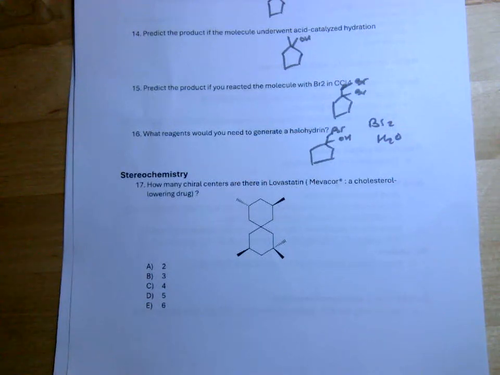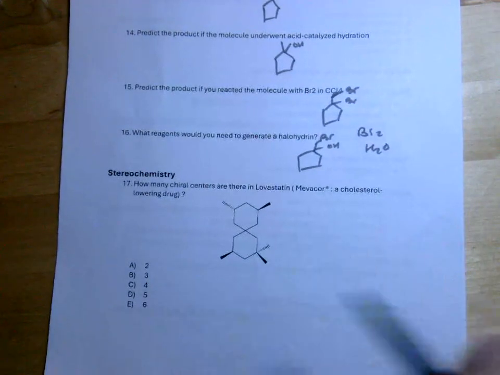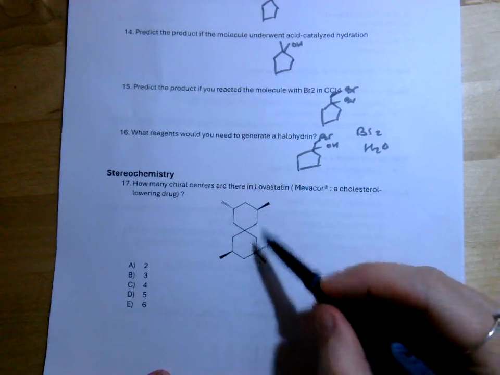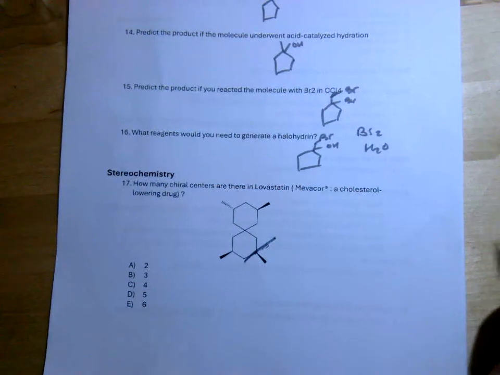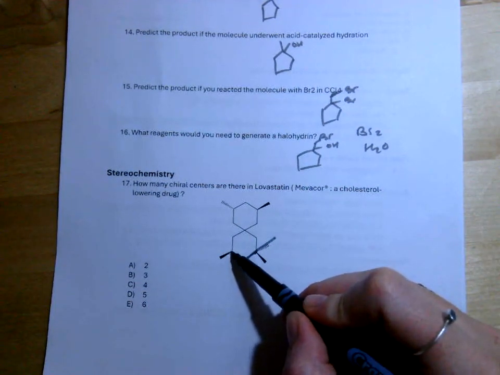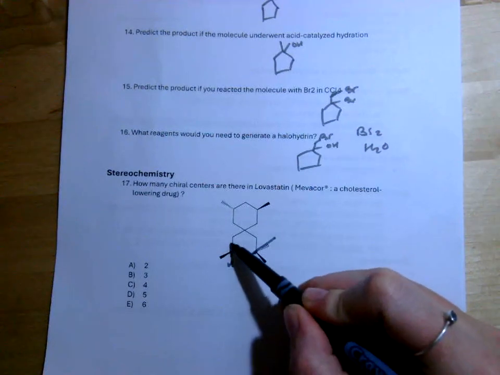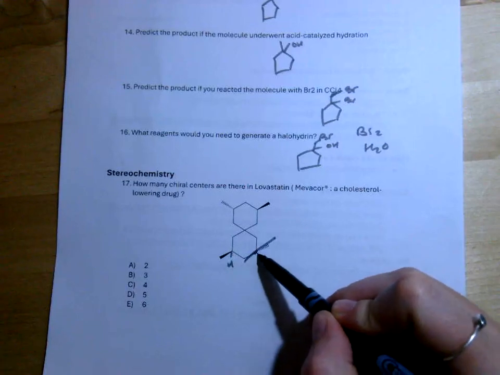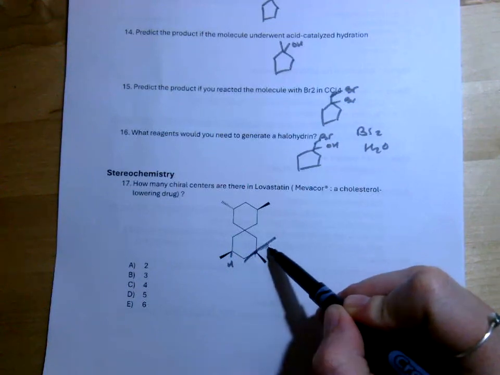Now this is asking how many chiral centers there are. Chiral centers are where there are 4 different things attached. Right here, I immediately see that this has 2 CH3 groups, so that is not a chiral center. This would have 2 hydrogens, so it's not. This has a hydrogen, an applied hydrogen, and then CH2, and then this tertiary carbon has CH2 and then 2 different groups attached to it.